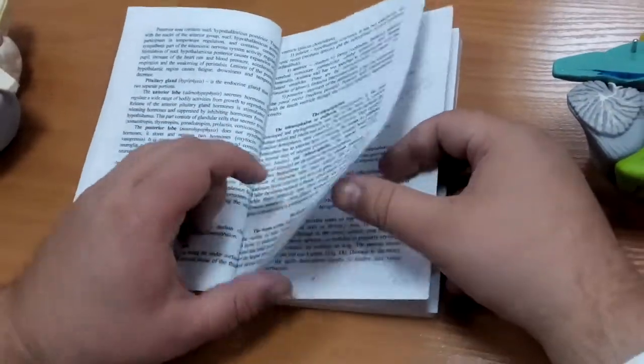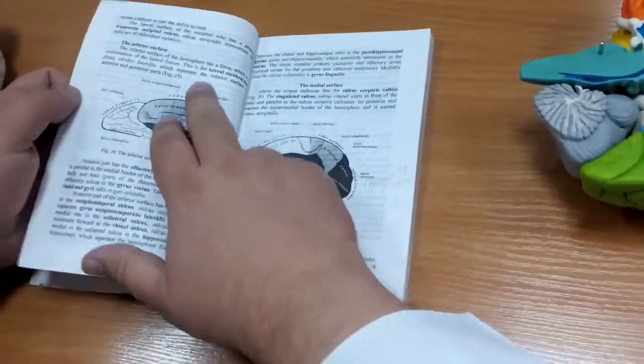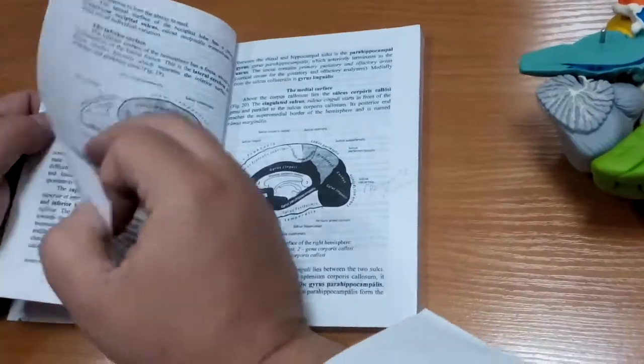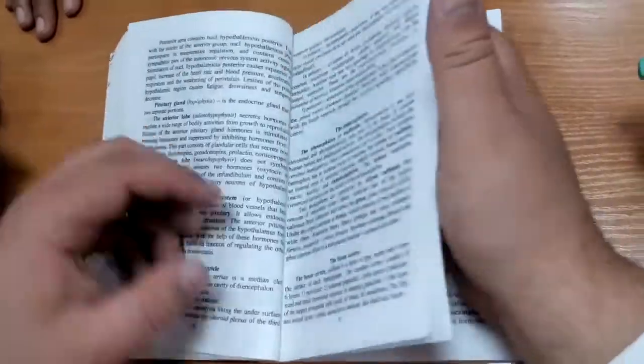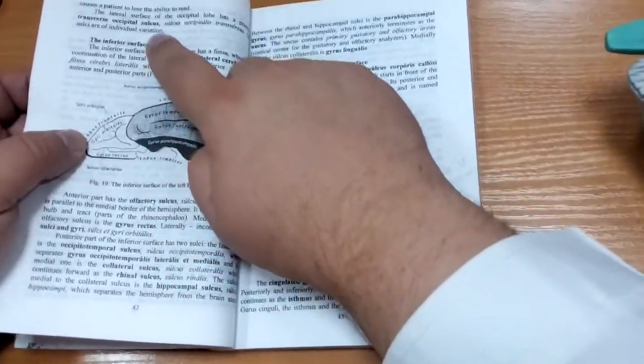Telencephalon, brain cortex, till inferior surface. Till here. Inferior surface not necessary to read. Okay. From page 37 till 42.